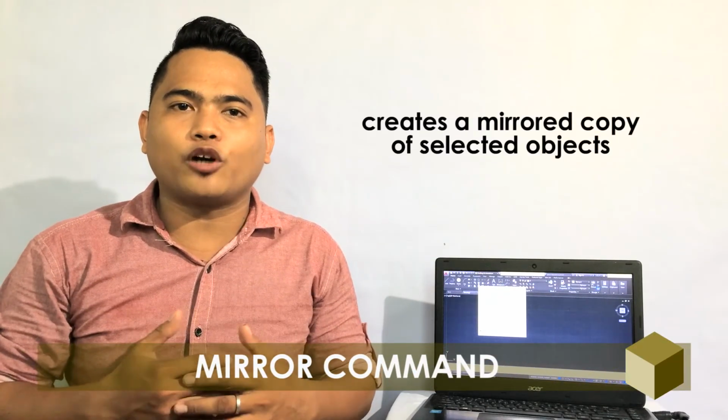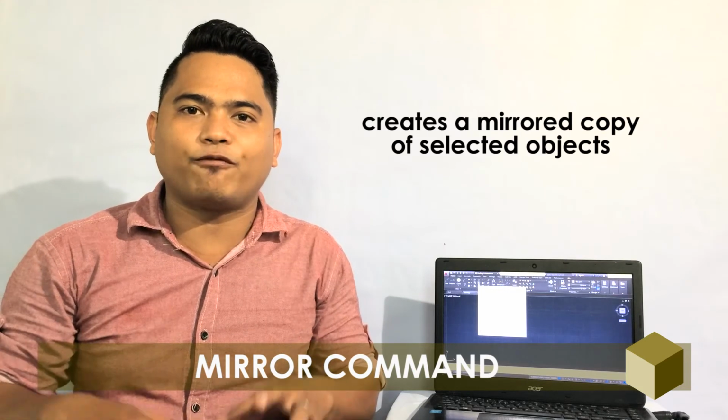Creating a reflection like seeing yourself in the mirror is also possible using AutoCAD software. The mirror command will be introduced in this video to see its potential use in creating your project. This command is capable of duplicating a drawing but in reverse image or reflection of an existing object or drawing.